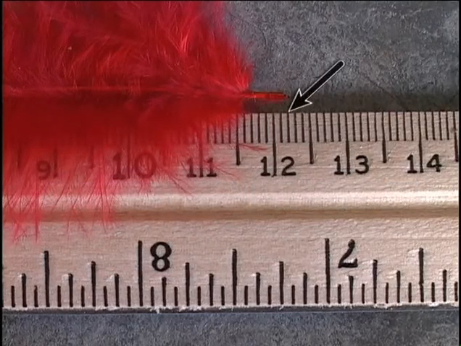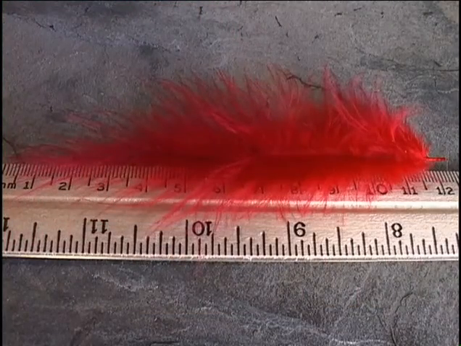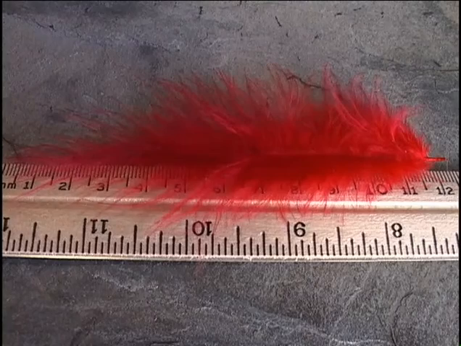That's right. It lines up with the second small line past 12 centimeters. This means the feather has a length of 12 centimeters and 2 millimeters. We can also say it has a length of 12.2 centimeters.